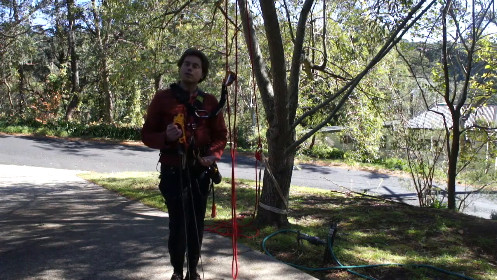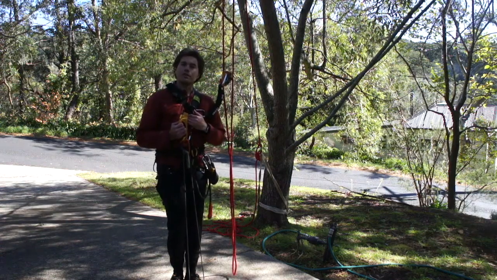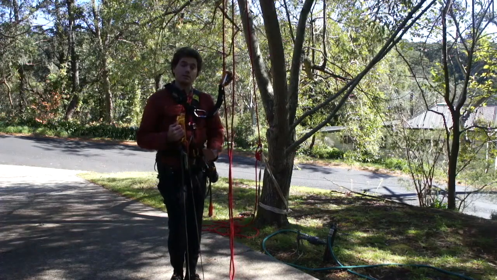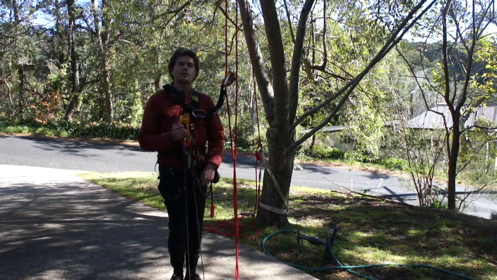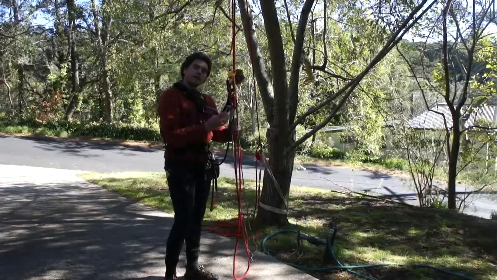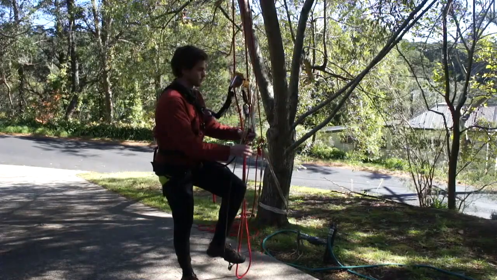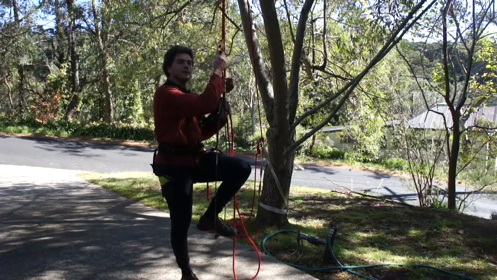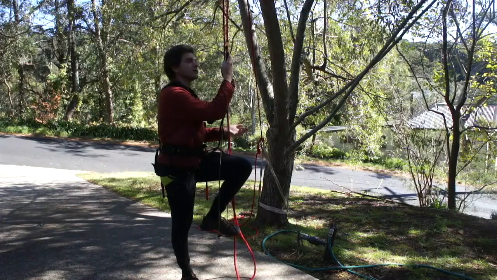So when training new operators in vertical mobility, this is where I tell them to start. Adjust their leg loops so that the hand ascender sits at their sternum, spend some time climbing rope with loops that size, and if necessary, adjust as you go. And you can get a much better feel for this once you're on rope.